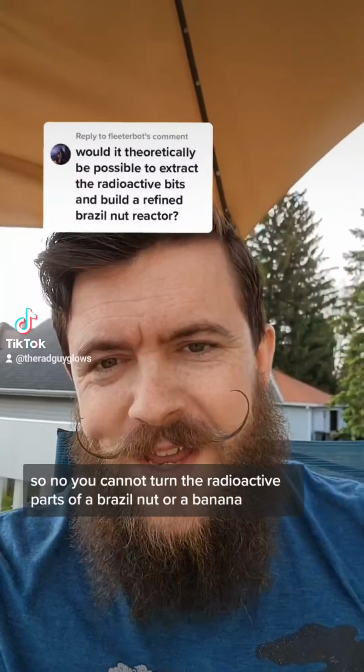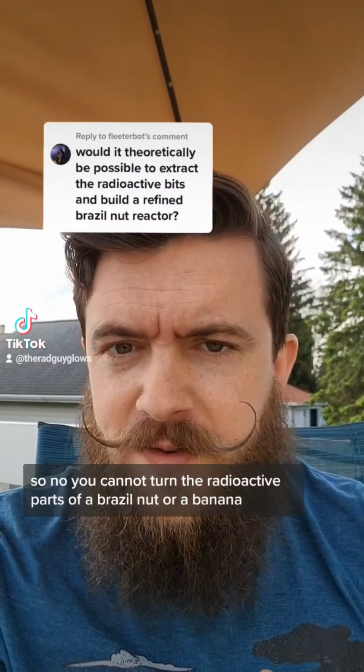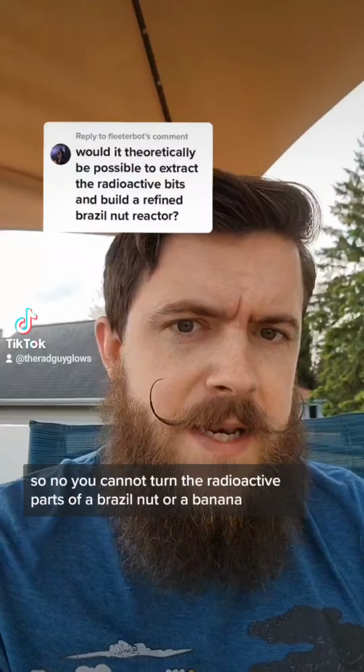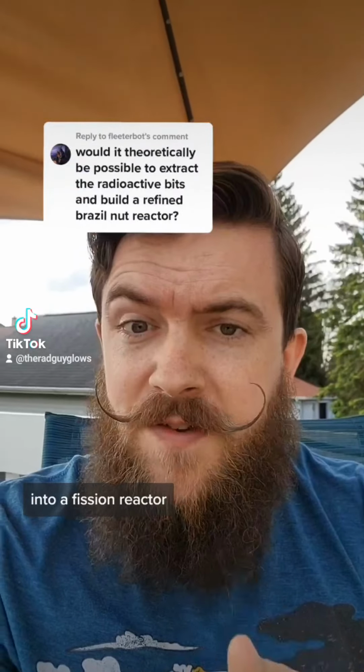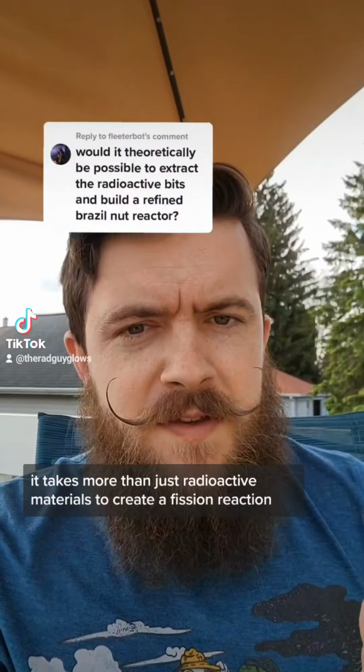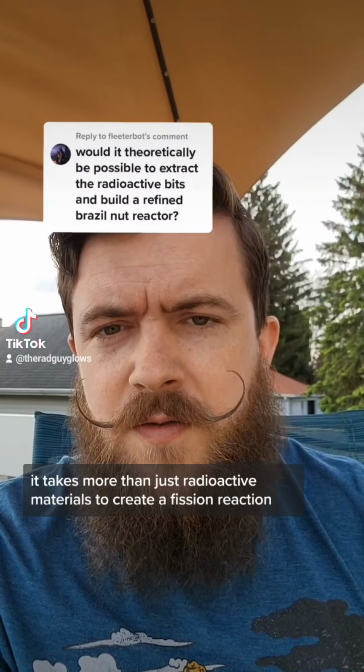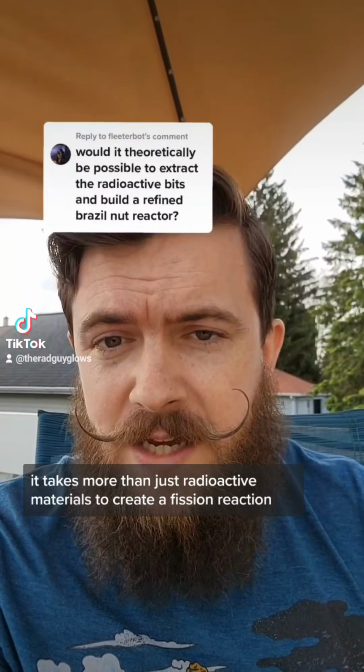So, no, you cannot turn the radioactive parts of a Brazil nut or a banana into a fission reactor. It takes more than just radioactive materials to create a fission reaction.